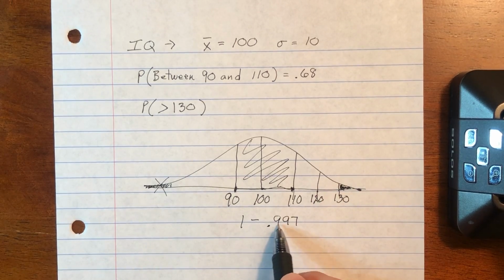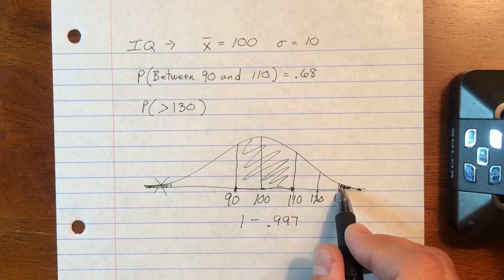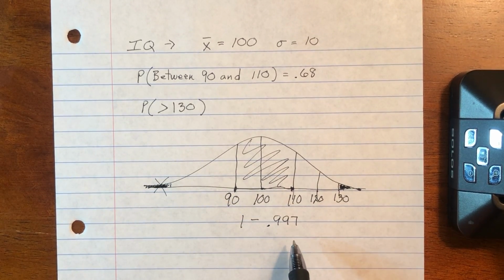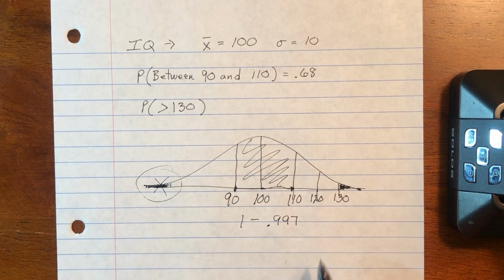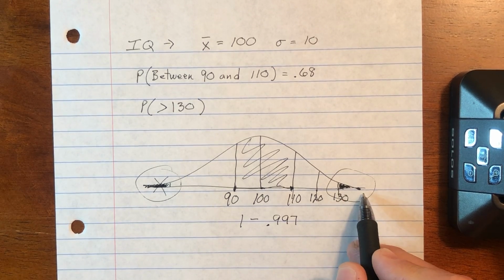If we subtract 0.997 from 1, that would give us just this little bit on this end and this little bit on this end. But then what would we have to do? Well, we would have to divide by 2, because we don't want this end. We only want this end. We only want the people with an IQ over 130.